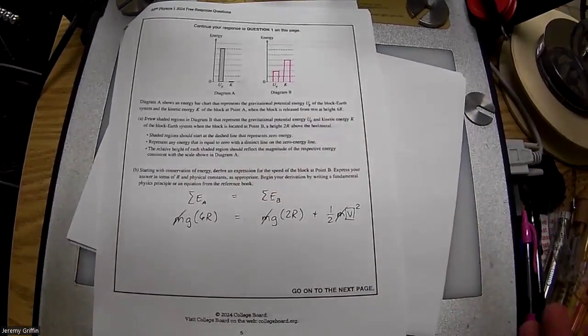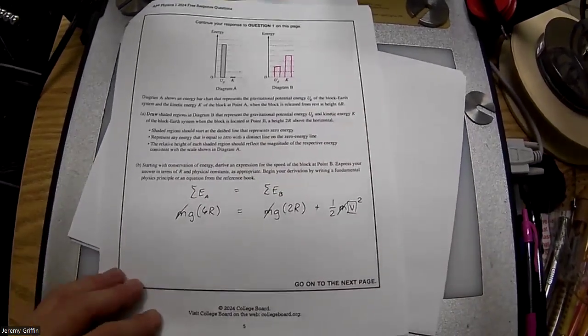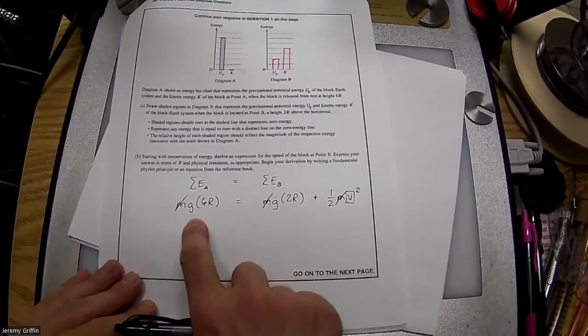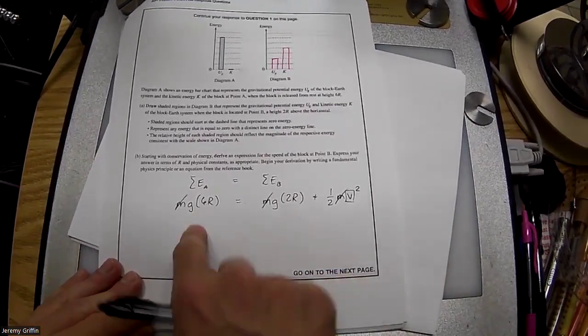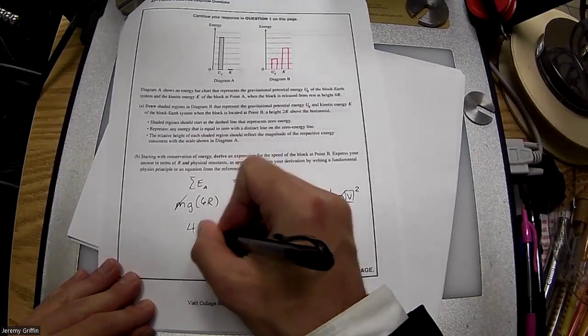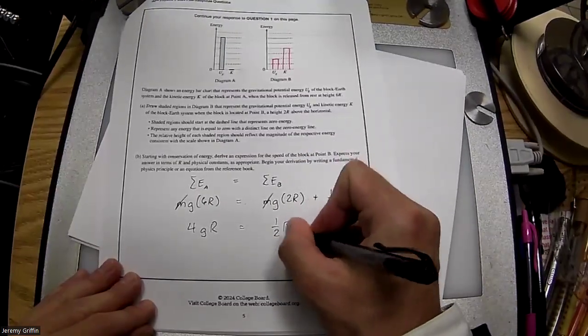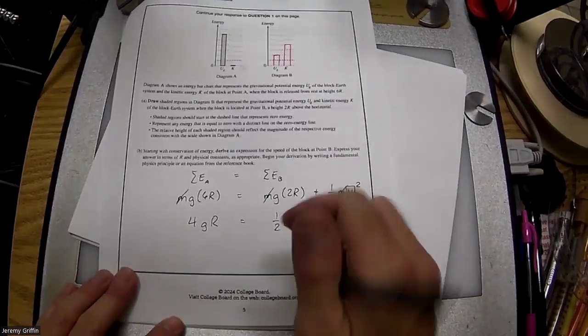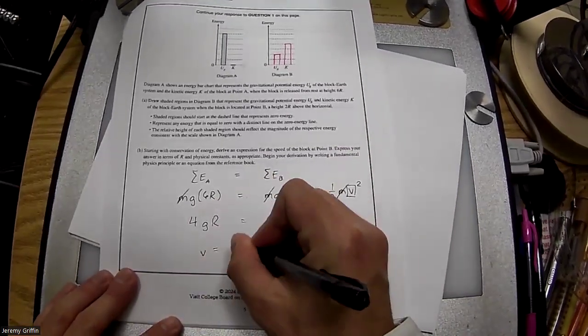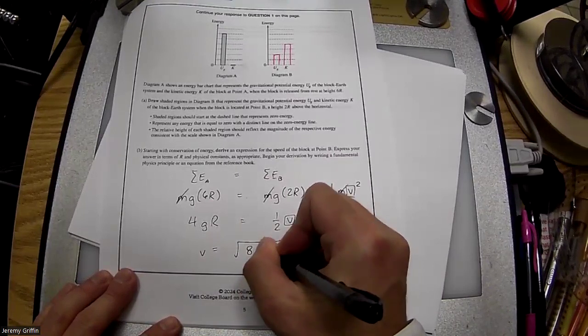So your final answer should not have anything to do with the mass of the block. And so we got 6 GR here. I got 2 GR here. Hey, can I subtract that over and make 4 GR? And then that's 1/2 V squared times 2 square root. V should be the square root of 8 GR.